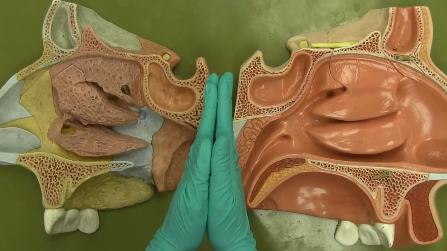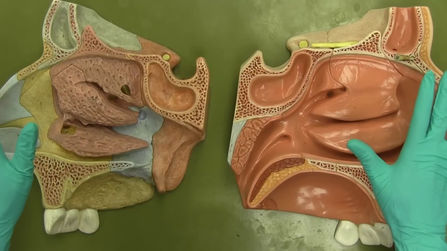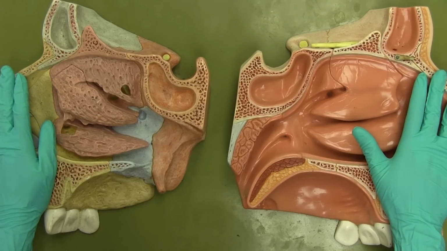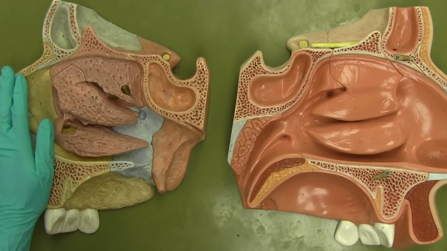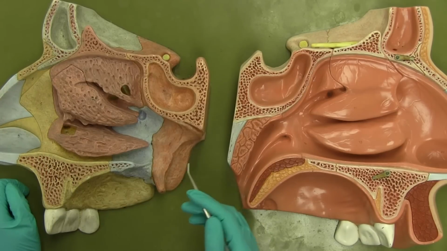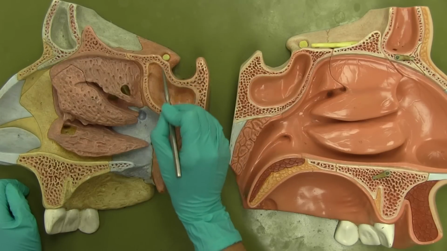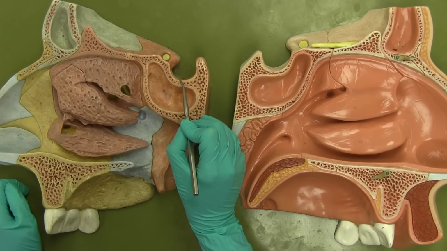So if you picture a nose like this, we've hemisected it and opened it this way, so you can see both lateral aspects of the nasal cavity opened up. Just to orient, let's review some of the structures that we've talked about in other labs. So here we have the sphenoid sinus with the sella turcica, and remember that's part of the sphenoid bone.